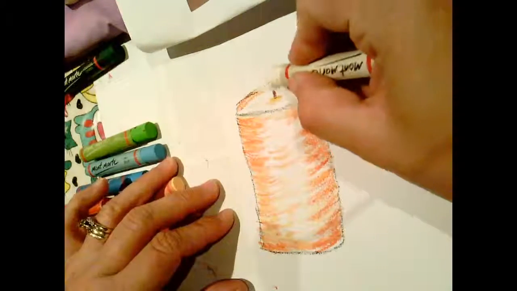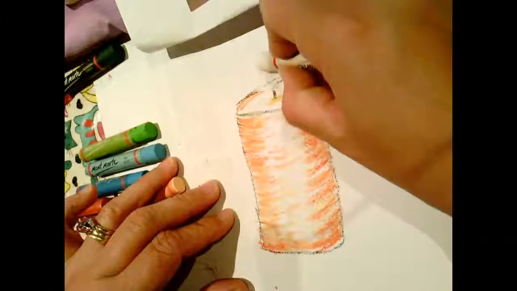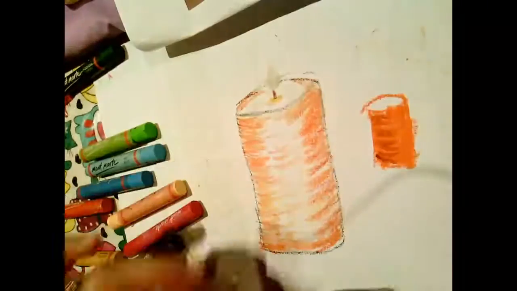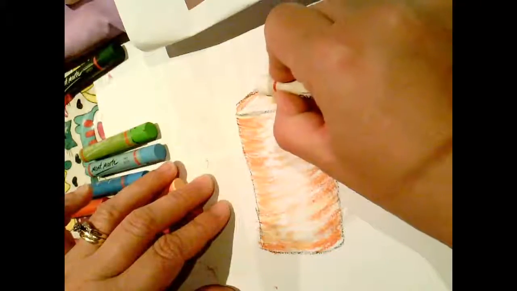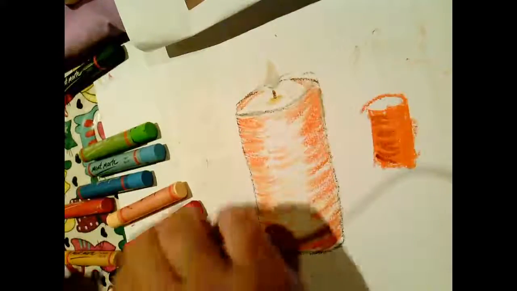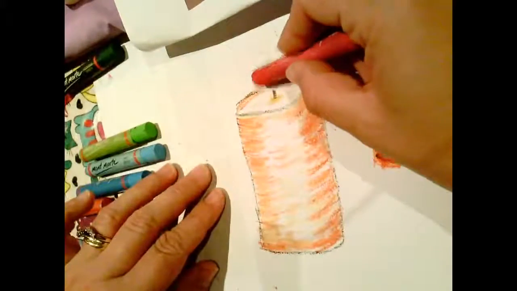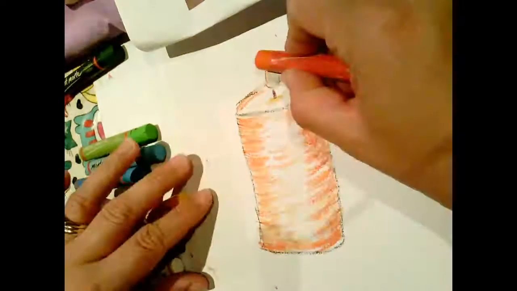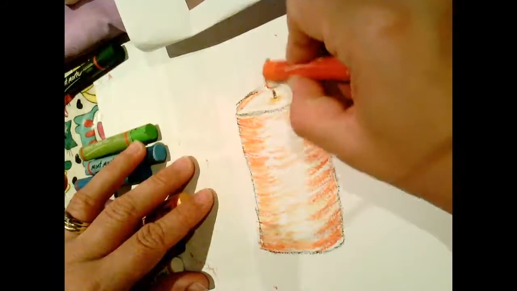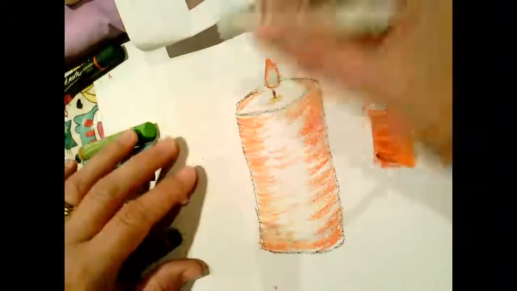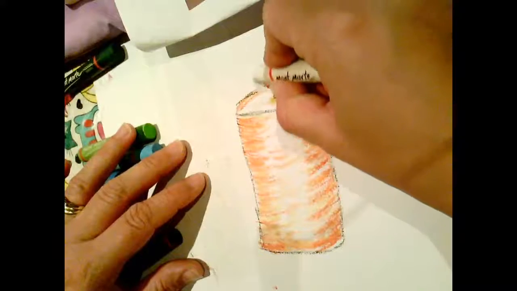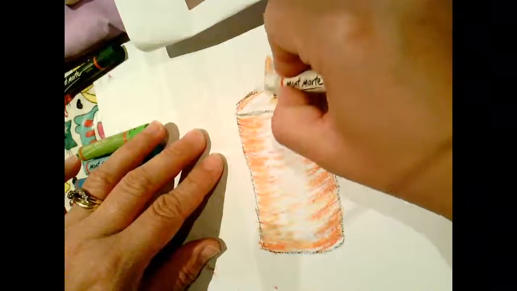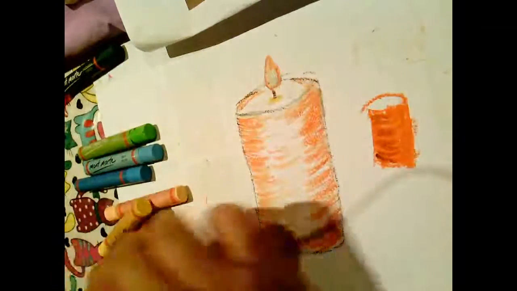I'm going to start with some white first, just to build up where I want this candle to be. I'm going back over with the white, so this will actually start to make marks on this. Needing some yellow.